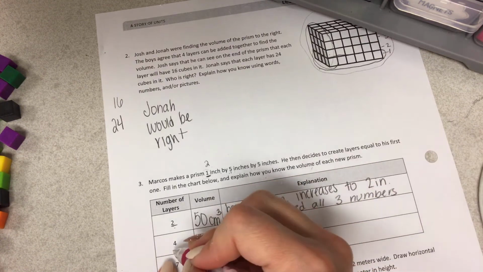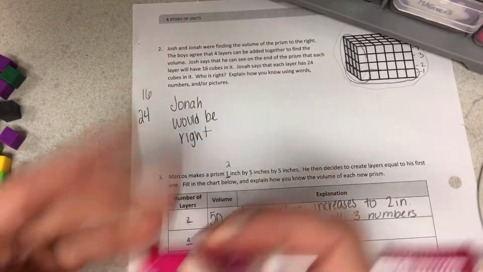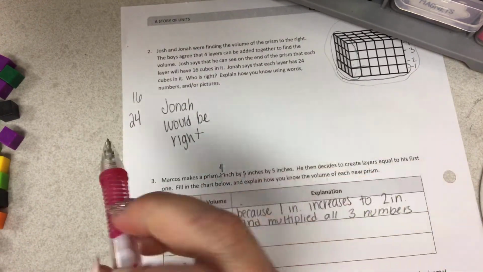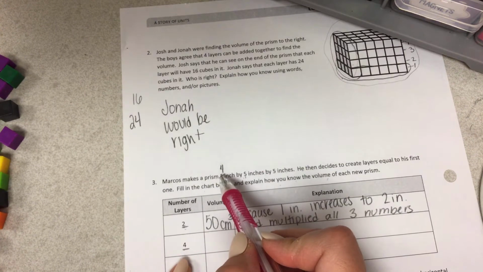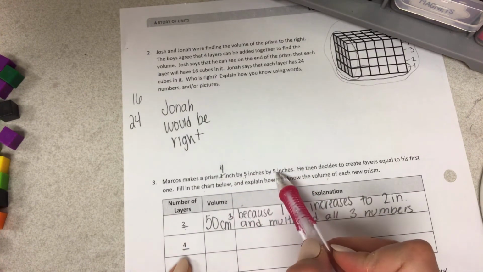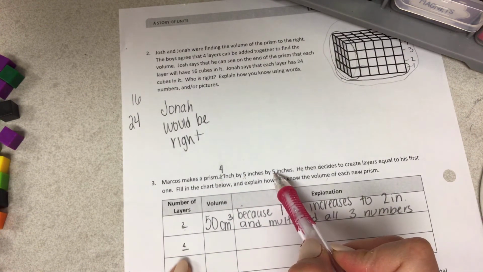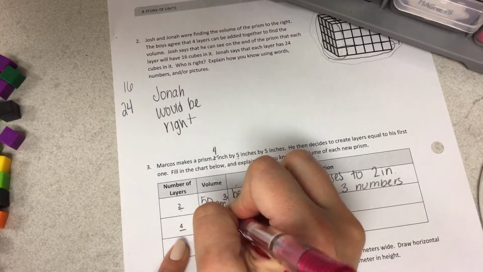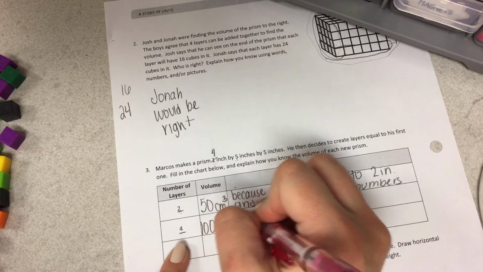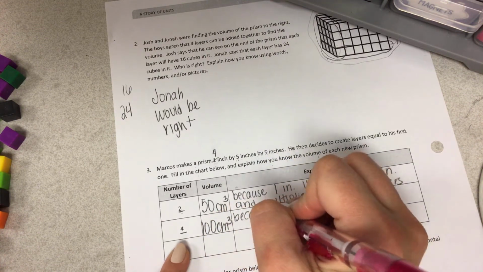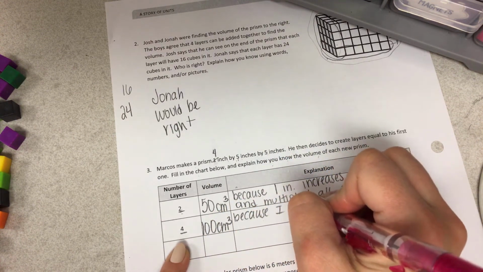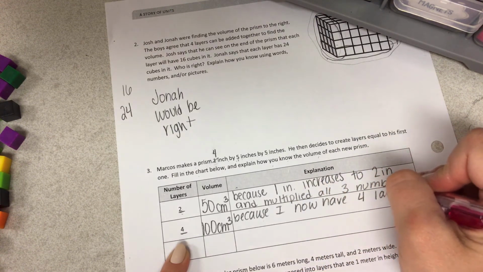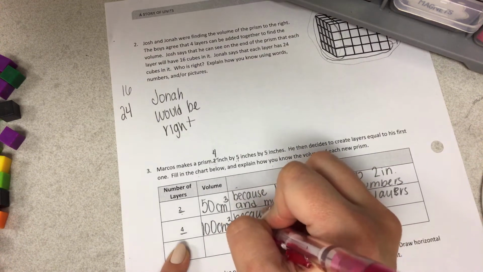Okay, so now on this one, I've got 4 layers. So instead of having that 1 inch, now I'm going to have 4 inches because I'm going to have those 4 layers. So I'm going to do 4 times 5 times 5, or 5 times 5 is 25. 25 times 4 is going to be 100 centimeters cubed. Okay, and it's the same thing because I now have 4 layers and multiplied.